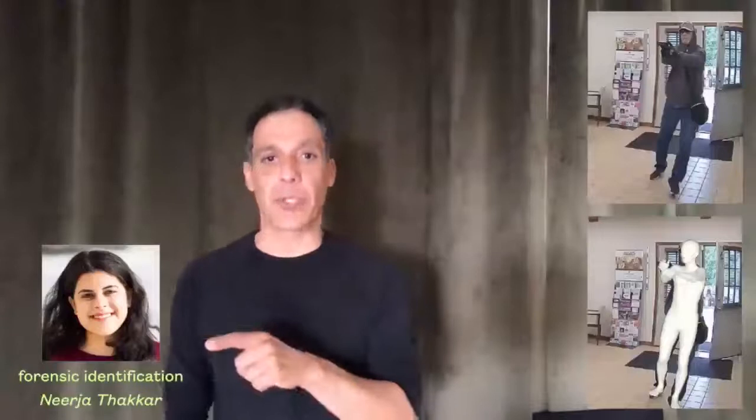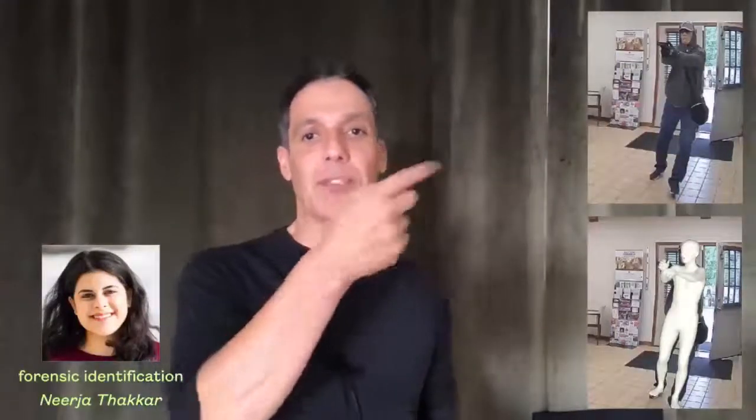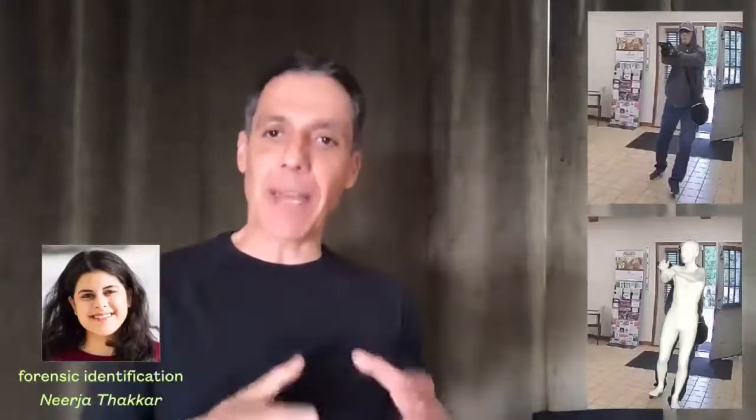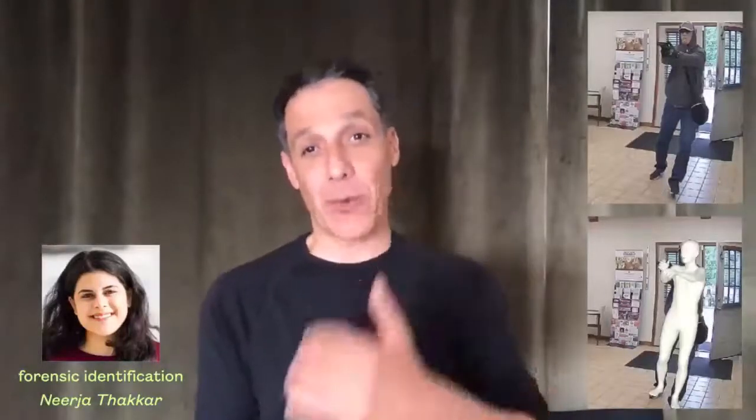And more generally, we are interested in how these various digital forensic techniques are being used to identify people, whether it's based on things like clothing, or as Nirja is working on, even simple things like estimating people's height and weight from a single photograph, which turn out to be highly unreliable. So we have a big emphasis in the lab, not just on whether things are real or fake, but on how you can extract reliable information in a forensic setting to identify individuals.